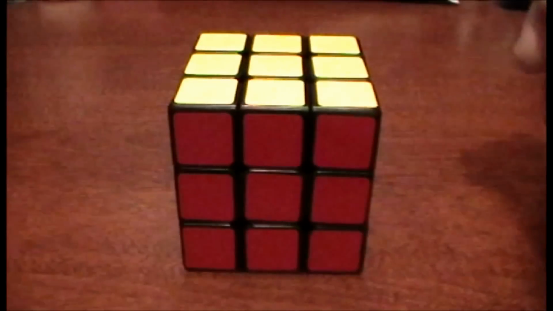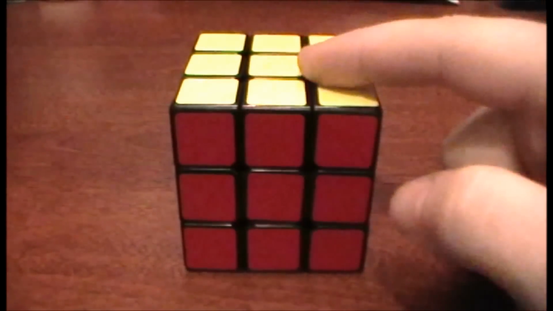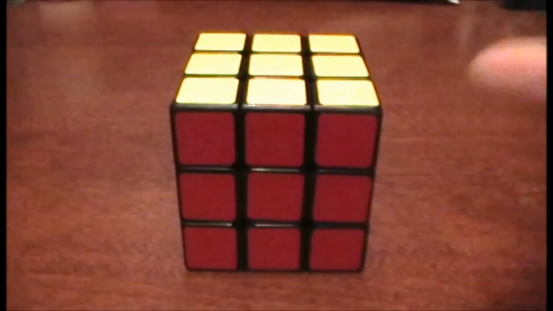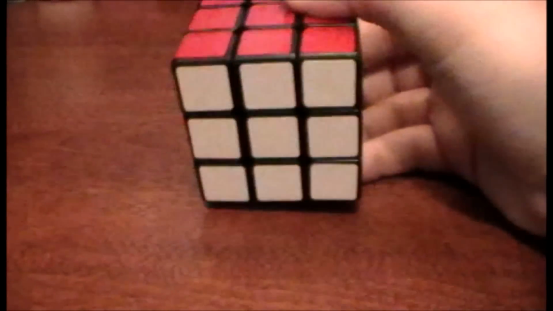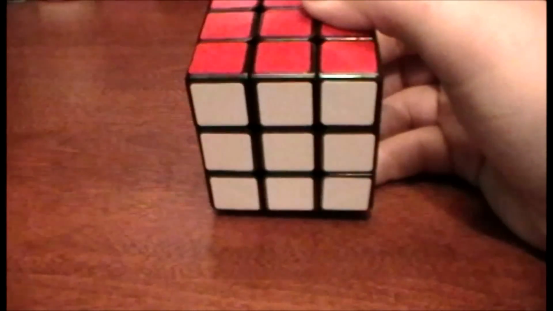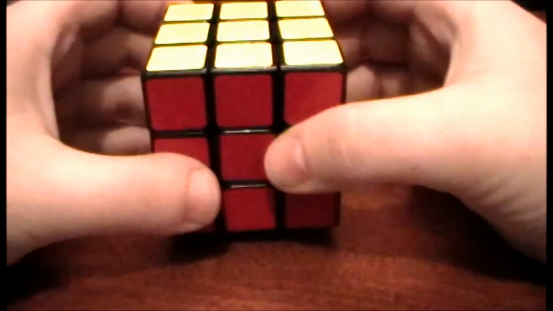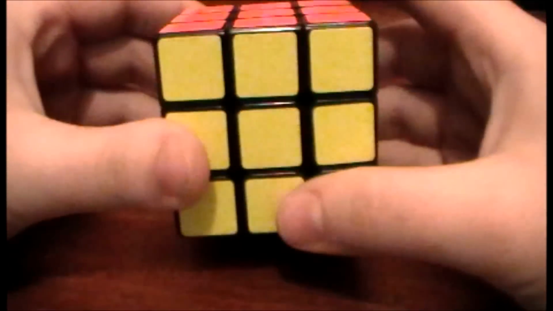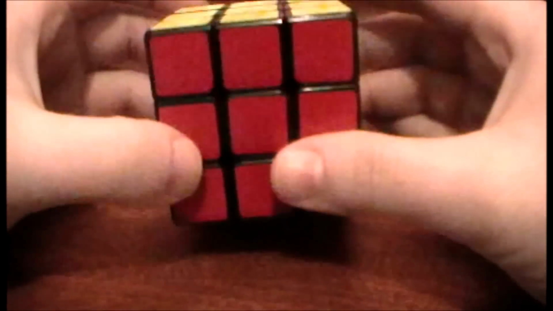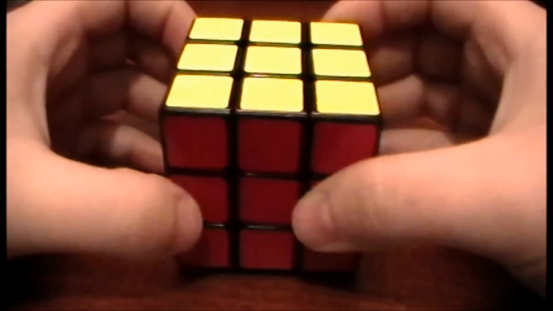All right, I use the same setup as before. Red is my front, yellow is my up face, green is my right, and blue is my left. So at the very bottom is white. This is my down face. This is how I'm holding the cube, and it's at the bottom. Down face is always at the bottom. Like I said before, it does not matter what color, but in that example I made it my white side. So there you go.